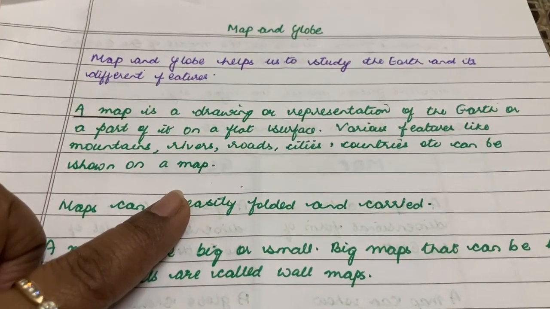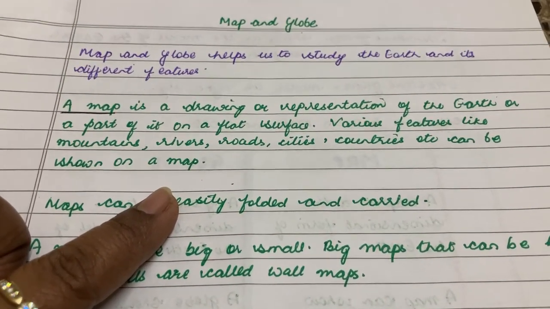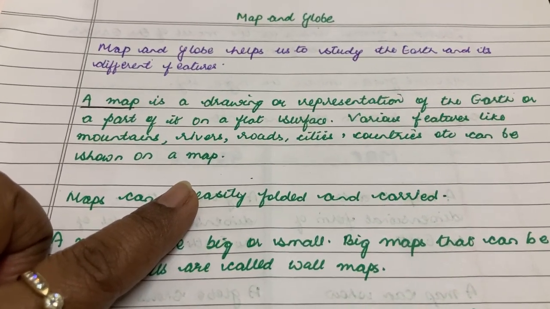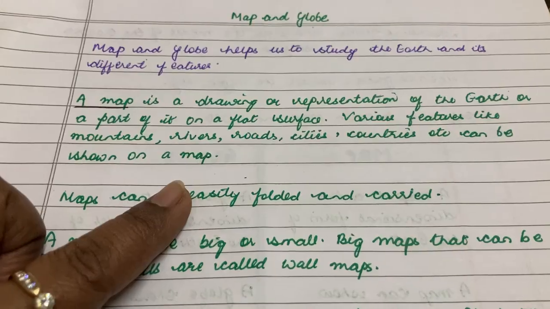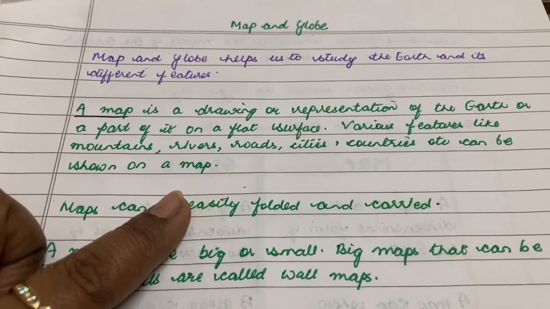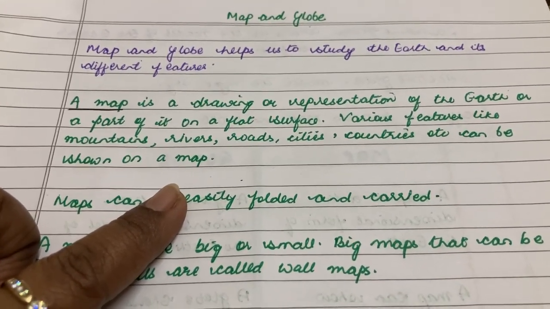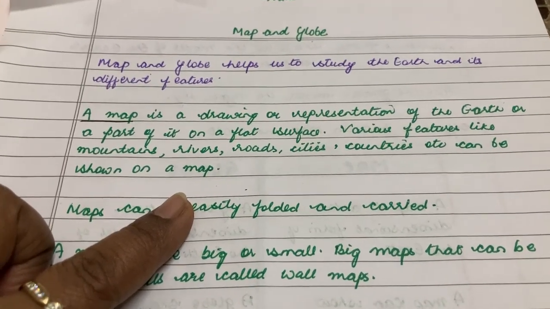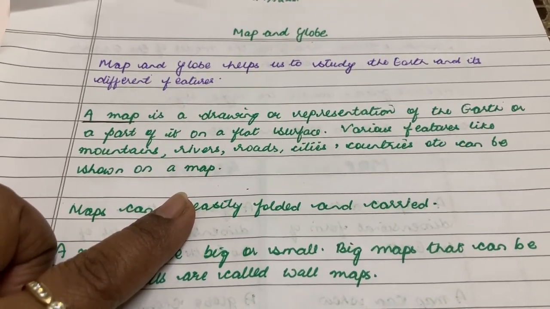I have already made a separate video on maps wherein I have explained the various colors on the map and what they mean, along with the symbols that are frequently used while we study a map. In case you have still not watched that video, do watch it. It's there on my YouTube channel.